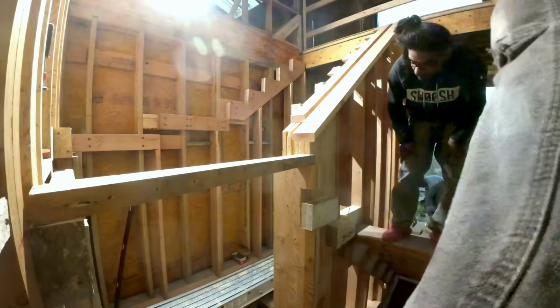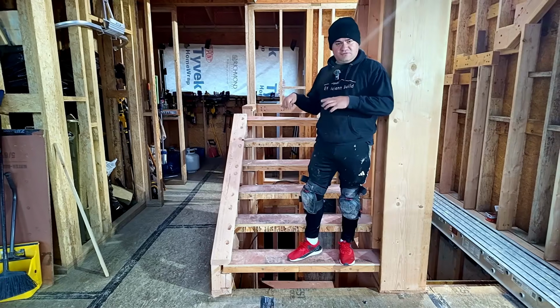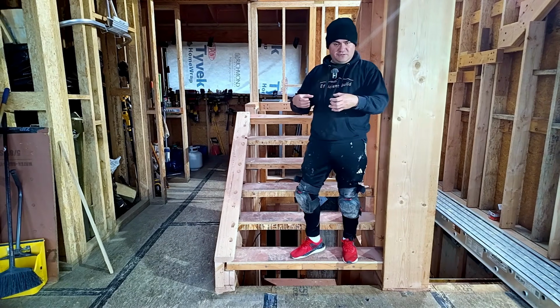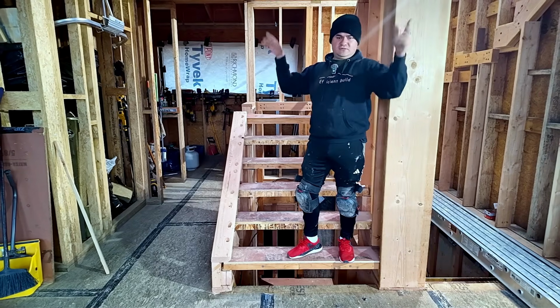Okay, so here I'm now on the second flight of stairs, and as I mentioned, these are actually floated. In order to accomplish that, we're going to be wrapping these steps in the finished material, and you won't see this in this episode. It'll be closer to the finished materials when the house is getting close to finish.